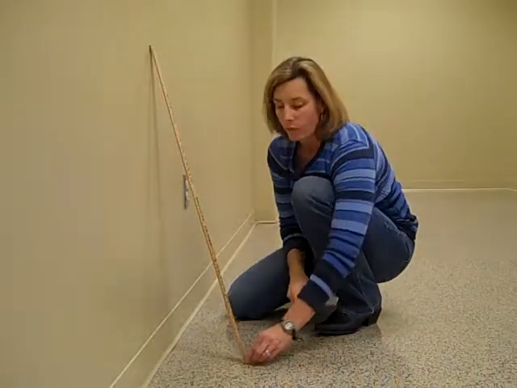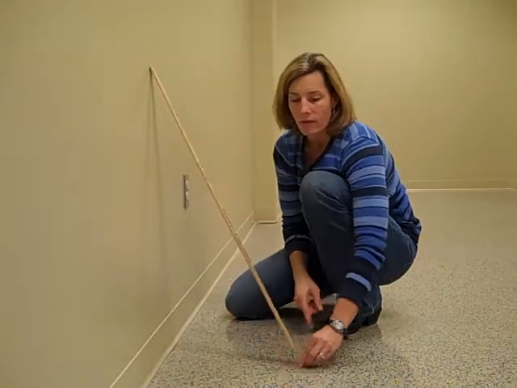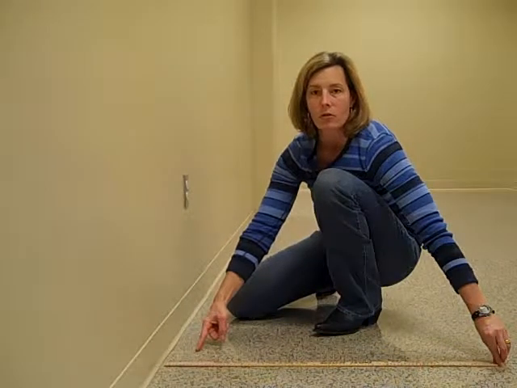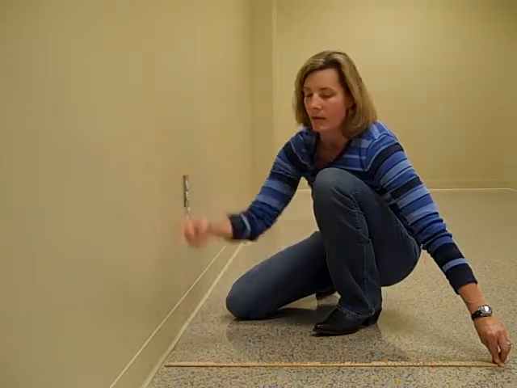So the question is, if we know the rate of change of the distance along the floor, can we find the rate of change of the distance from the top of the ladder to the floor?